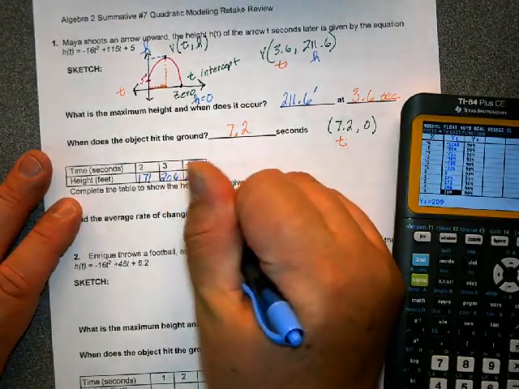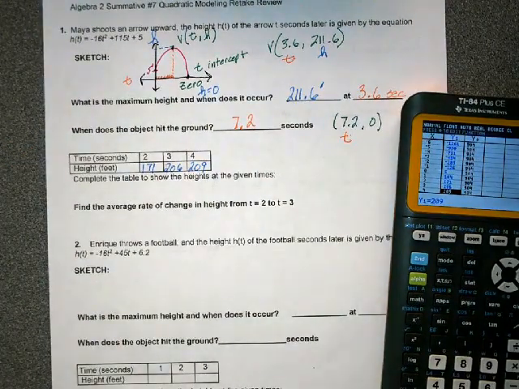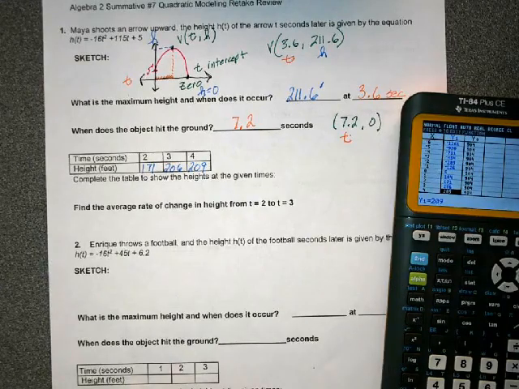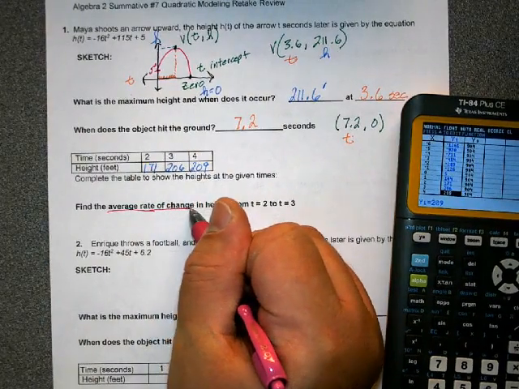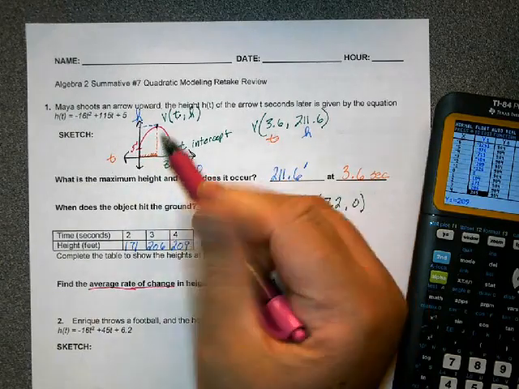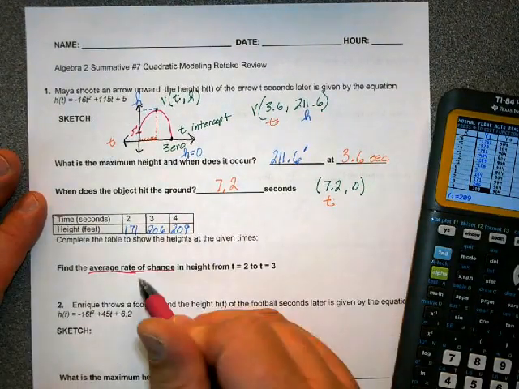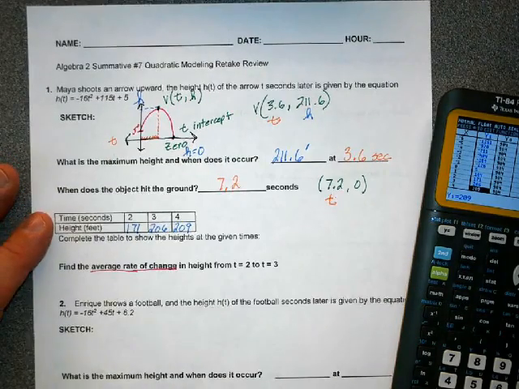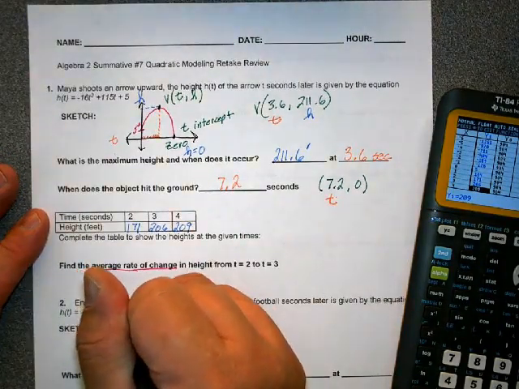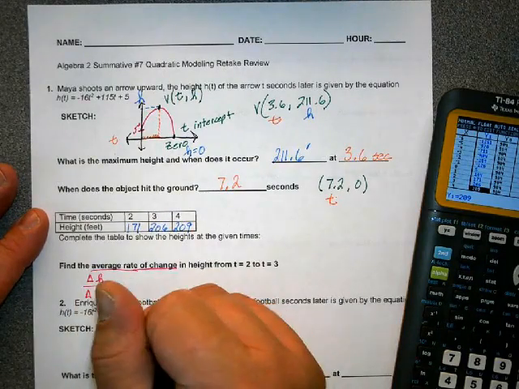And the last thing we have to do is find the average rate of change. Now, we have to use the average rate of change because we have a parabola here. It's not a constant slope. Otherwise, we'd say, hey, find the slope. But it's an inconsistent slope, so therefore we have to find the average rate of change. And instead of delta y, we're going to use delta h over delta t instead of delta x. In other words, y2 minus y1 over x2 minus x1.